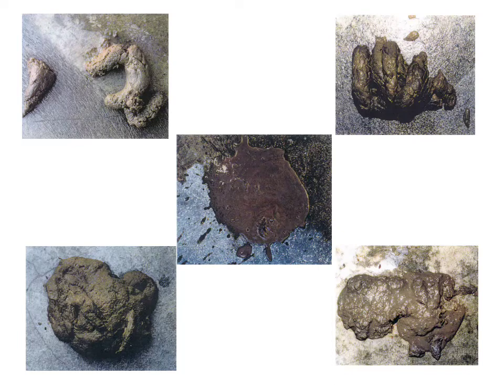The upper right corner is grade 3.5, which is very moist, still with some definite form, starting diarrhea. The lower left corner is grade 4. Most of the form is lost, no real shape. This is a diarrhea.